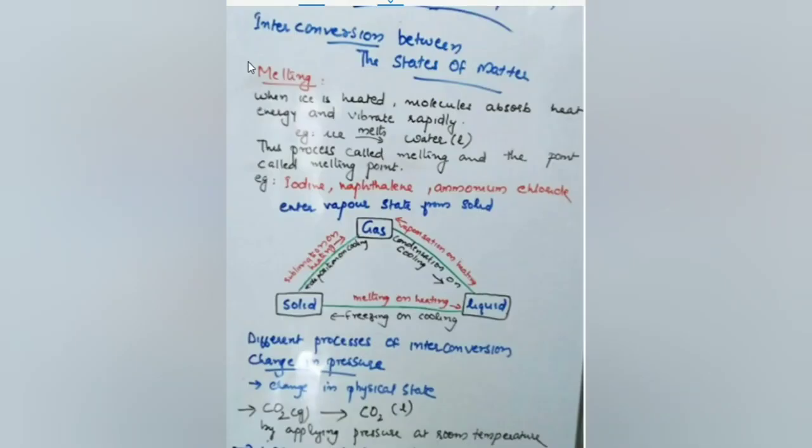Next, the freezing point. When water is cooled, the molecules of water move about even less. That is, when we cool a substance from its normal state, the molecules move only slowly because they are losing energy, and enter the solid state, that is ice. This happens at 0 degrees Celsius and is known as the freezing point. Interconversion between the states of matter.